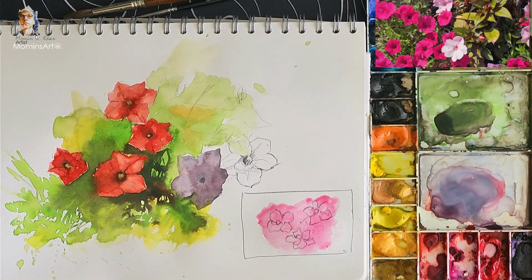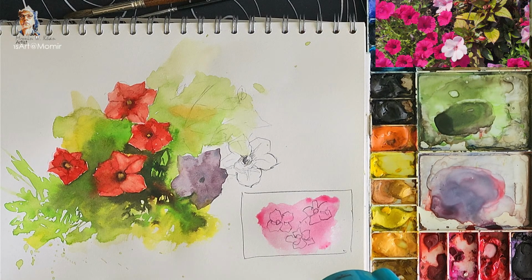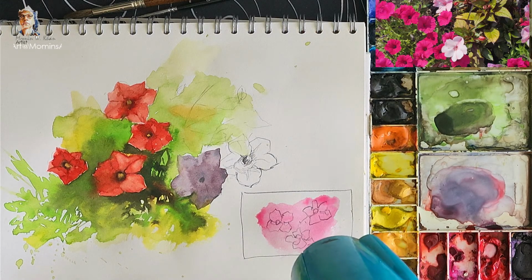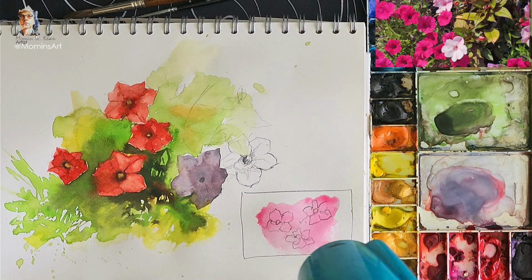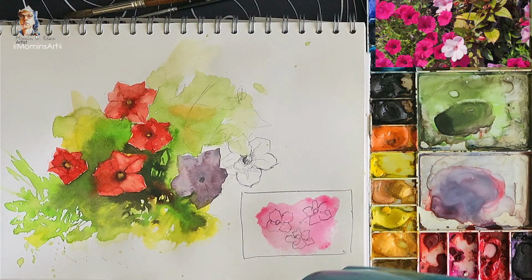Actually, I'm drawing the painting. Okay, done, right? So now you go with a small brush and get a little bit dark color, right?